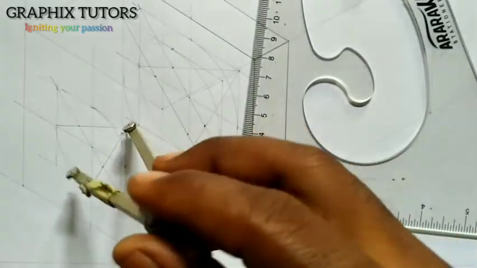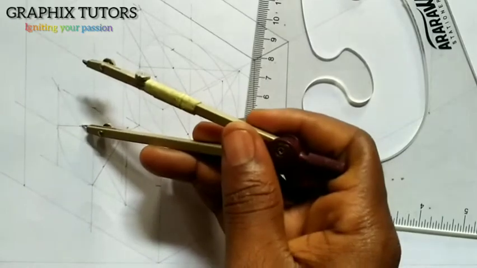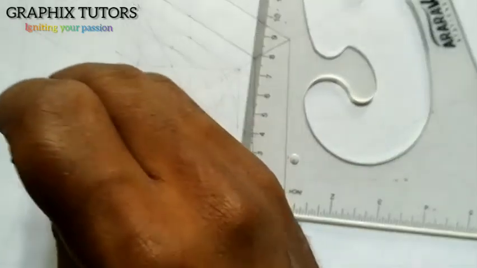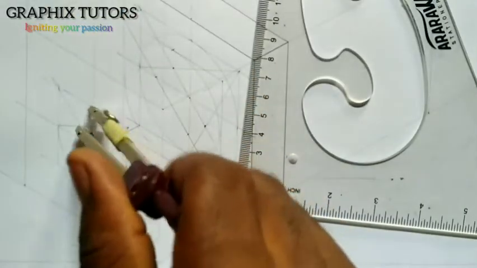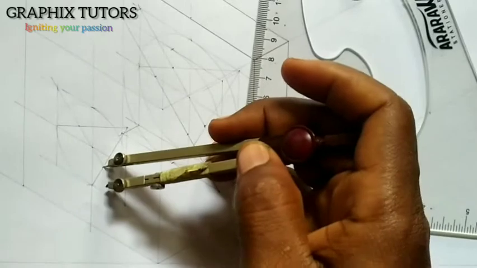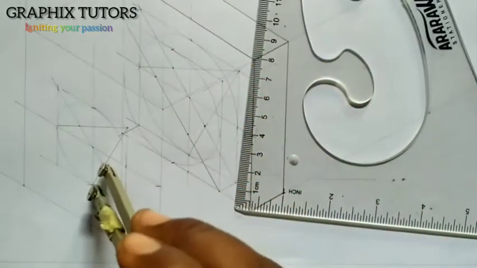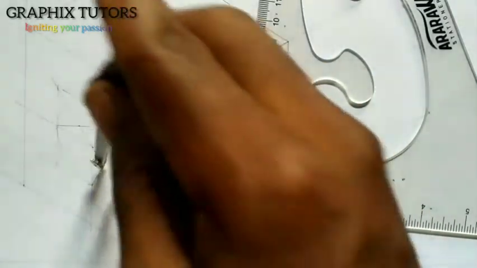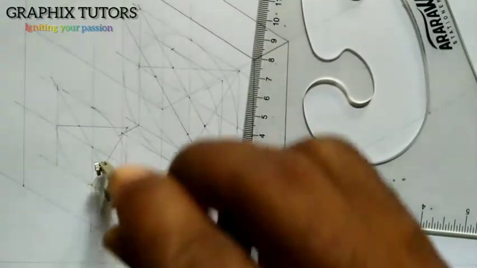Do my faint line first. I'll place at this point too. And I'll gauge it. So if I gauge it, I'll have something like this. And I'll come here also. I'll gauge it. First of all, use a faint line to be sure where you're heading to.